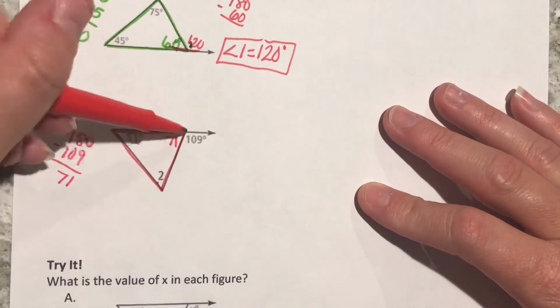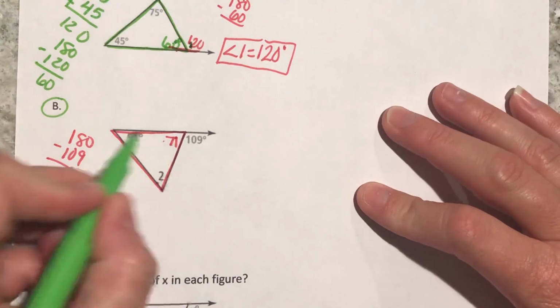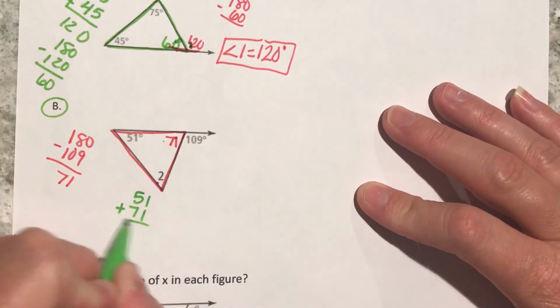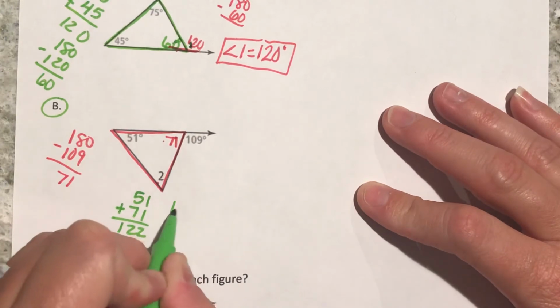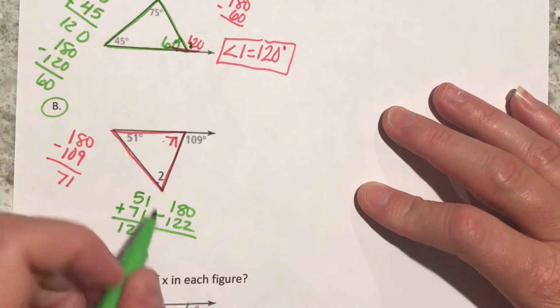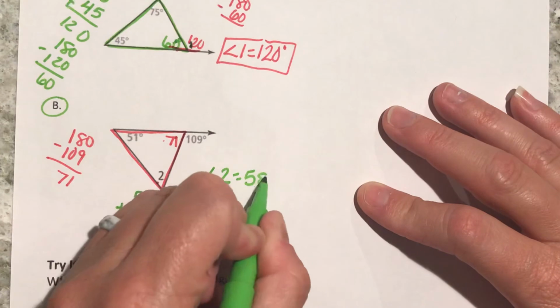So now to find angle 2, you have 2 out of the 3 angles inside that triangle. All 3 have to add up to 180. So you do 51 plus 71, you get 122. 180 minus 122 is 58. So angle 2 is 58 degrees.